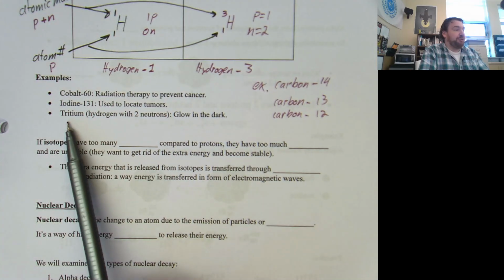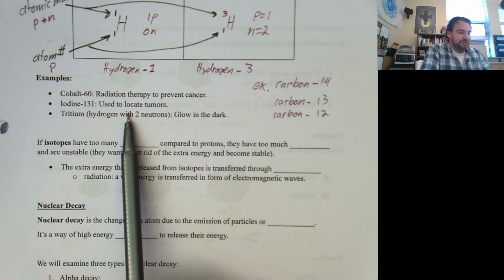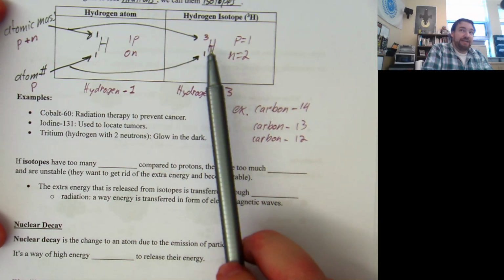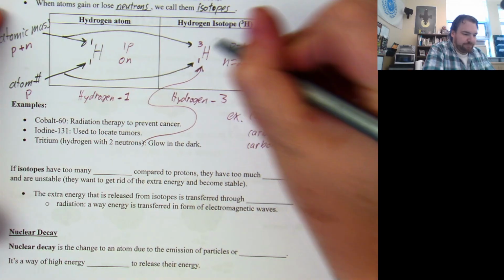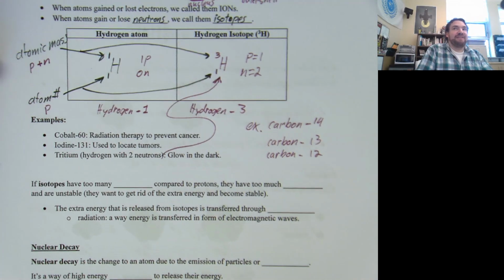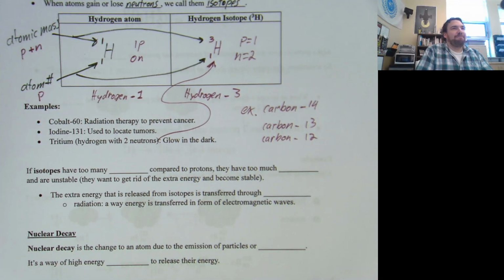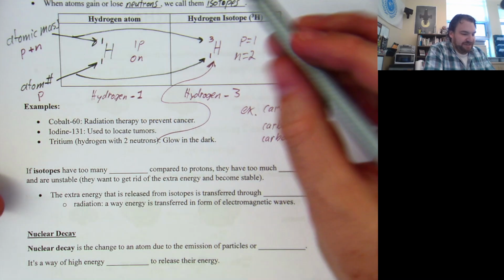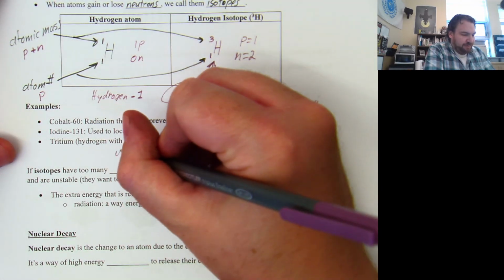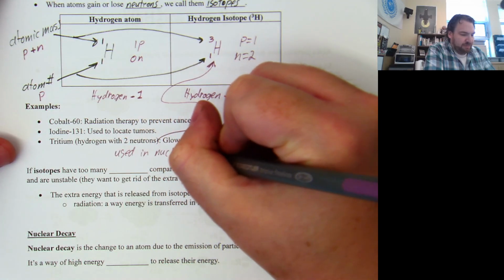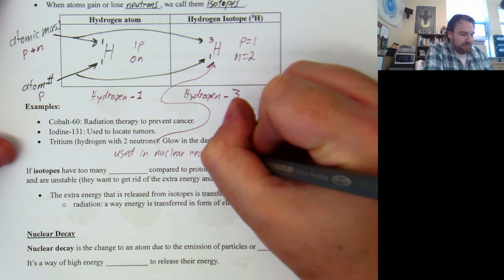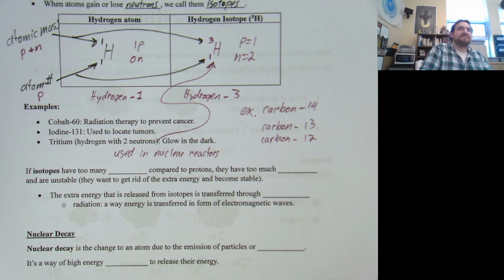And then there's something called tritium. Tritium is hydrogen with 2 neutrons, so this guy right here is tritium. And tritium is a form of hydrogen that glows in the dark, which is a little bit weird to think about. Tritium is used in nuclear reactors.